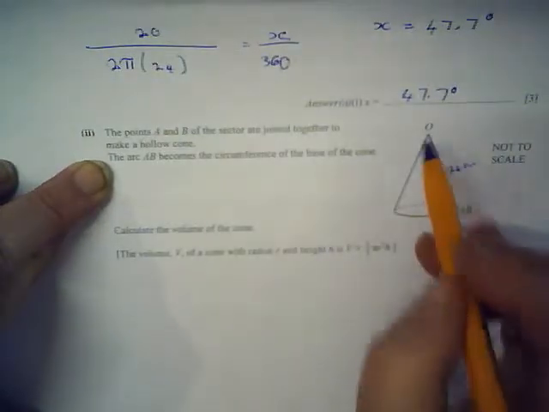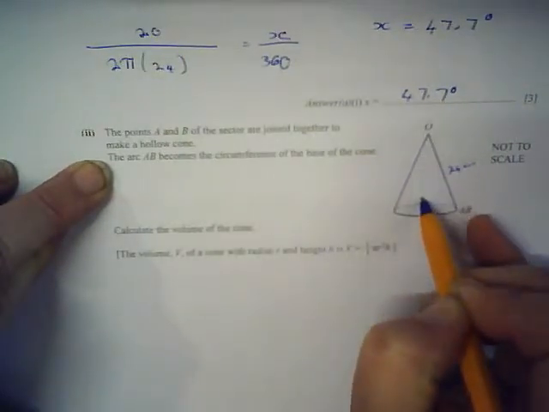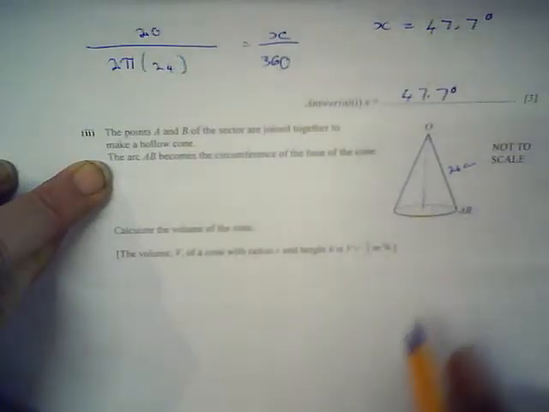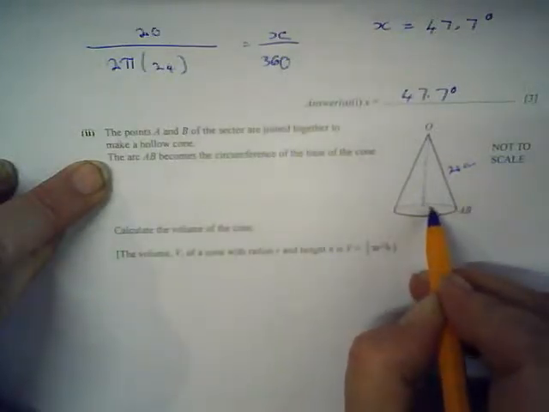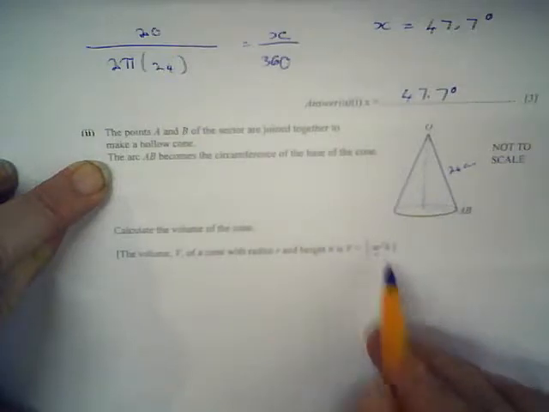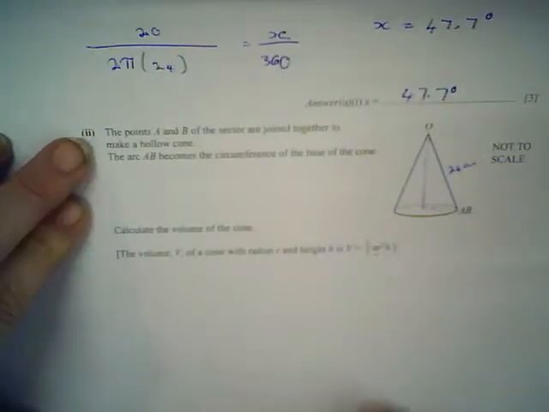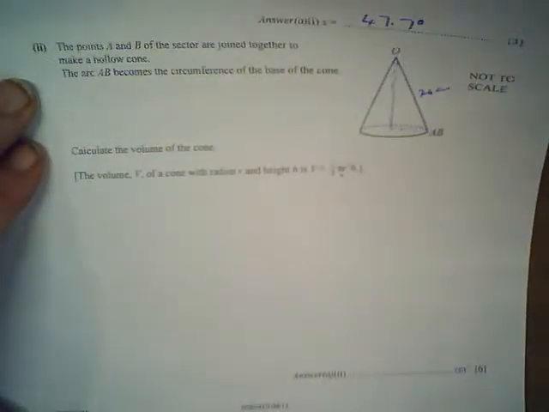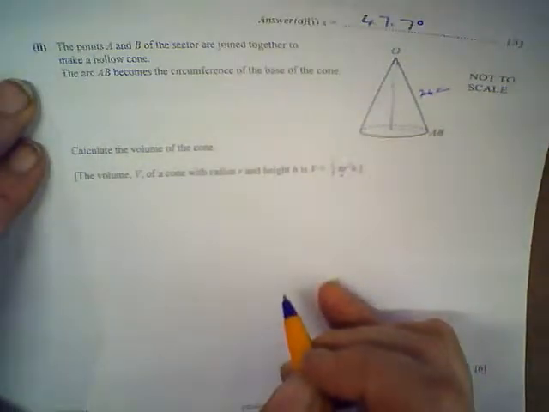Okay, so I have to find the radius and I have to find the height. First of all the radius, because that is the radius that I don't know, and also the height that we don't know. Okay, so let's have a look at that. We know that the arc length is 20.